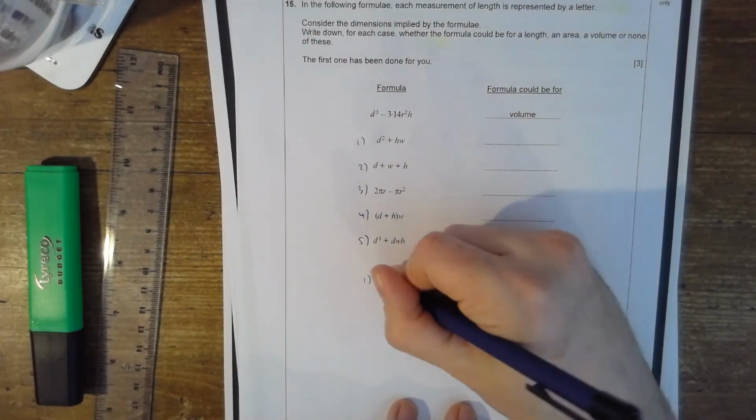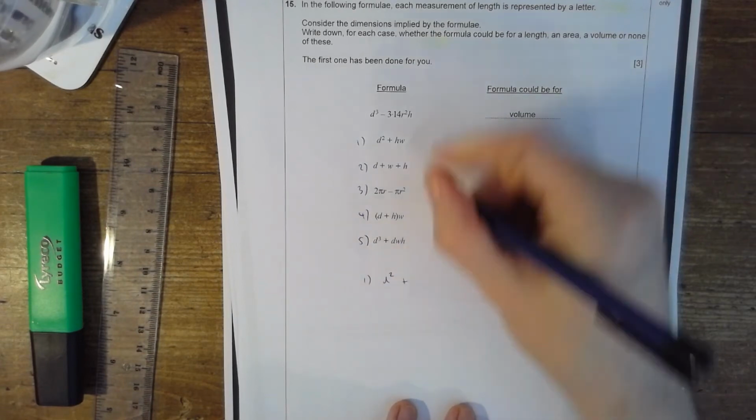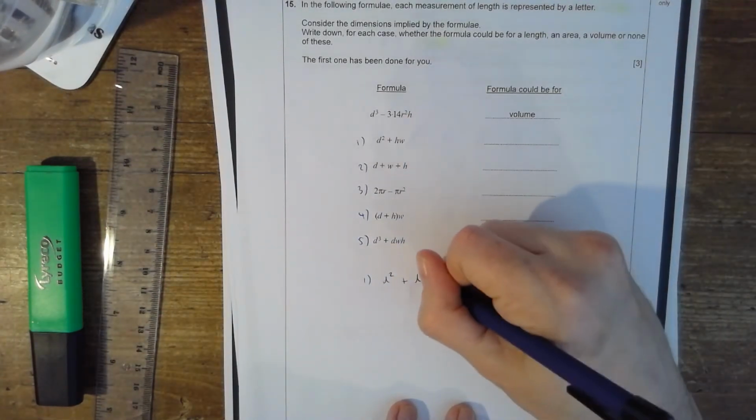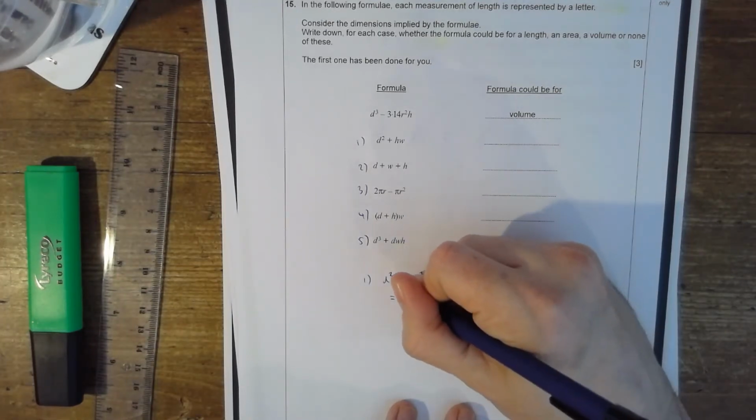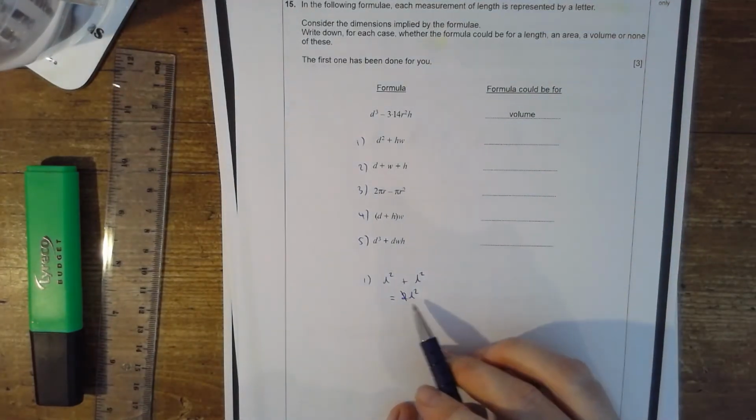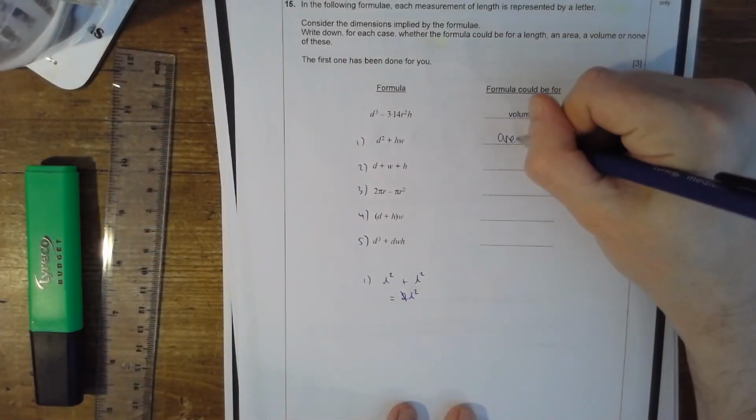So number 1, I'm going to rewrite as L squared plus LL, okay? That would also be L squared. L squared plus L squared would give me 2L squared. Ignore any numbers that aren't powers. L squared alone would be an area.